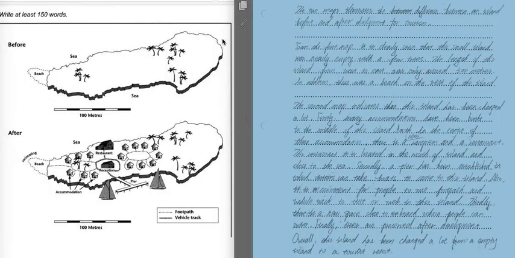And so you started by telling us about the first island. "The length of the island from west to east was only around 300 meters." So good, you're using the information that you're given in the key, so that's good. "In addition, there was a beach on the west of the island." So you've summarised basically what the island used to be like, and I think that's a very good, accurate paragraph.